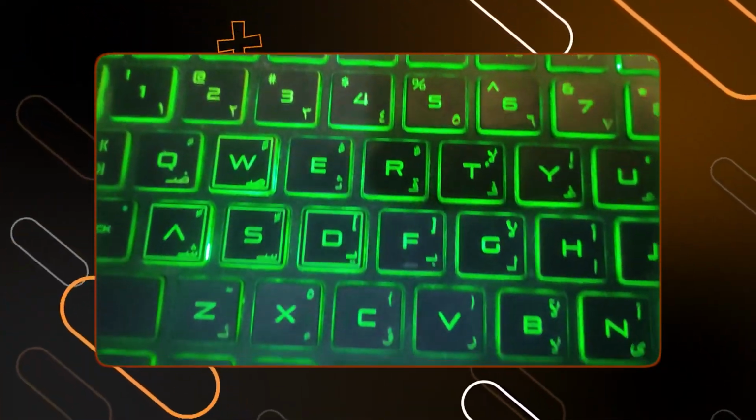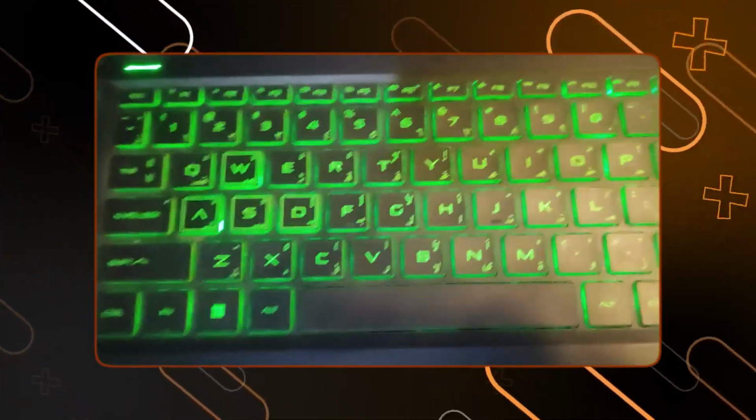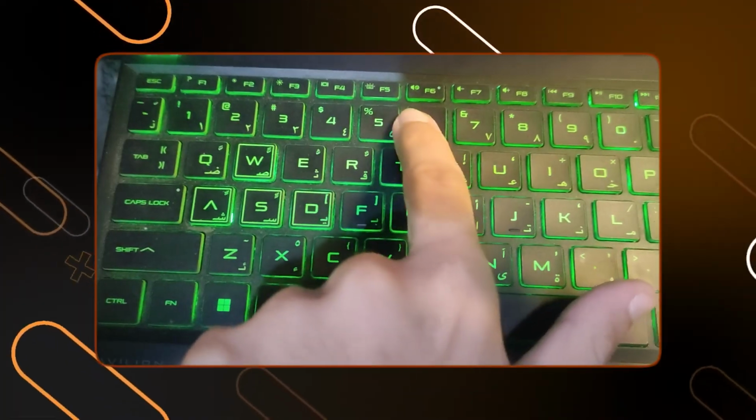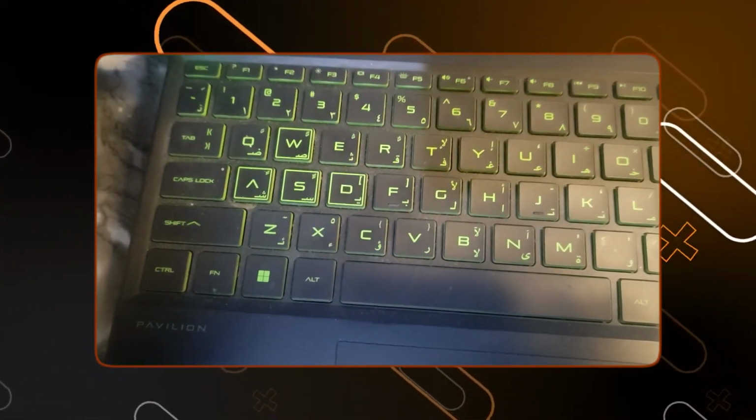So I'm going to click on it, and here, as you can see, I have turned on the backlight. Now let's turn it off again. So I'm going to click on it, as you can see, and now I have turned it off.